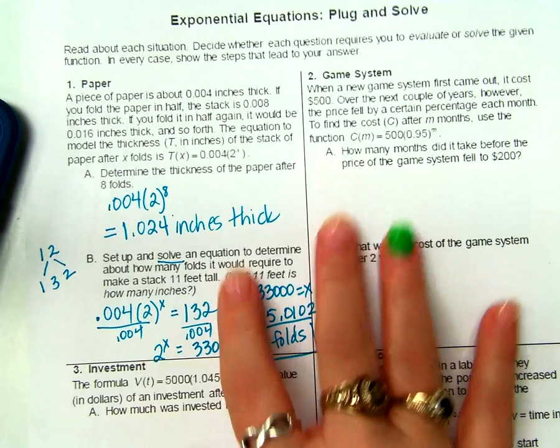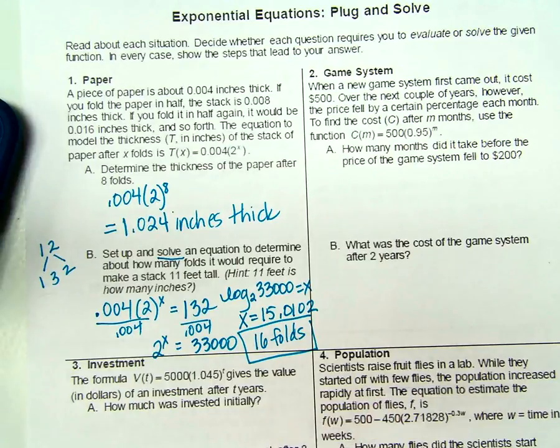Okay. So on this page, you are doing all of these, and then on the other page, you're doing the two that I asked you to. Yes? Any questions?